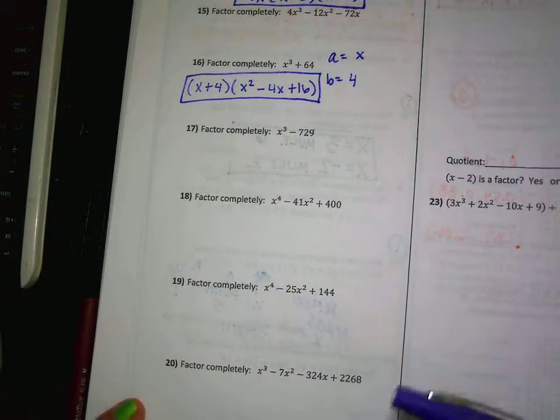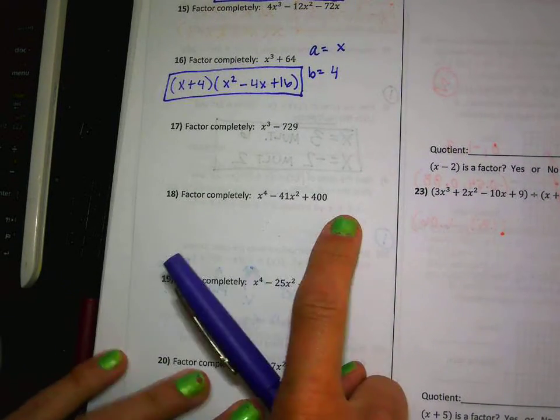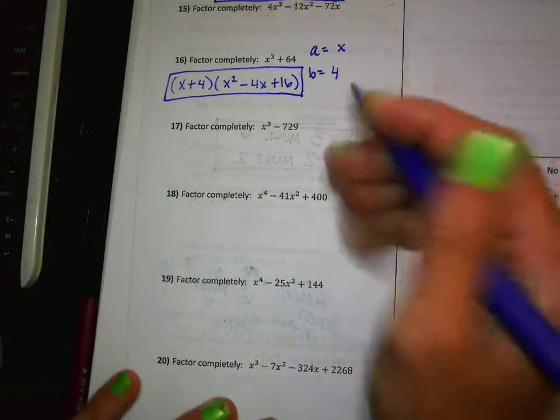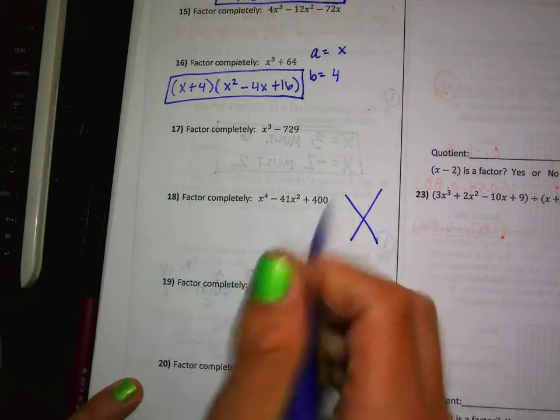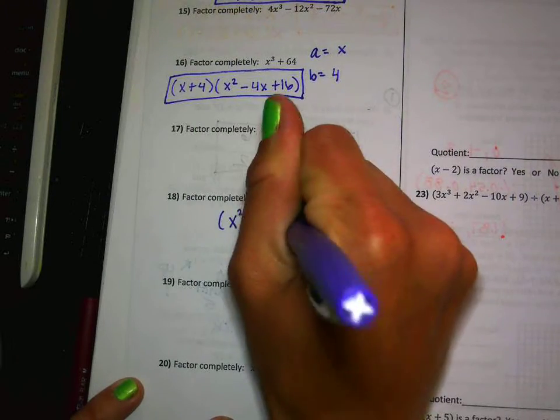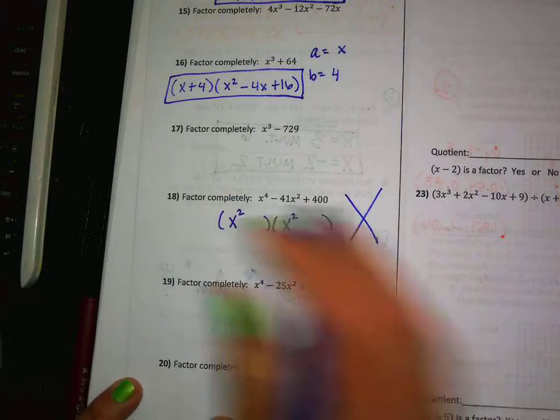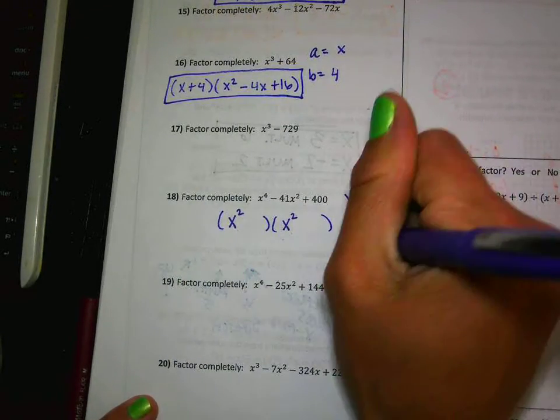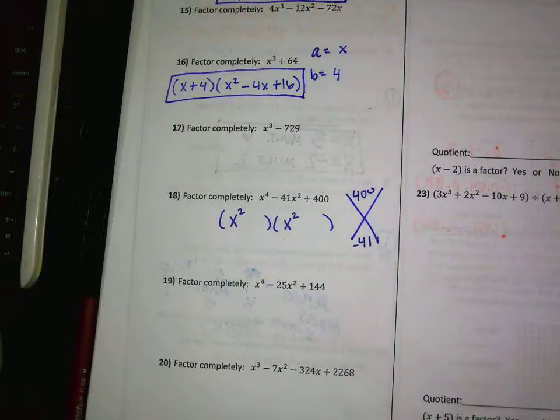18. All right, so 18. I don't have a GCF, and I have 3 terms. So 3 terms, I'm going to be using the x method. Now on this one, because that's an x to the 4th, the only difference is that these guys will be x squared, because x squared times x squared is x to the 4th. But other than that, it's still kind of the same method as the x method. What multiplies to give me 400, but adds to give me negative 41?